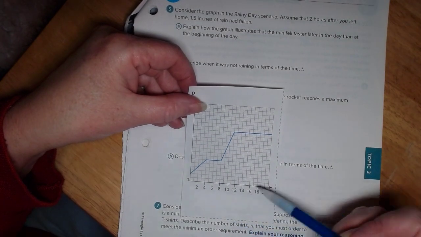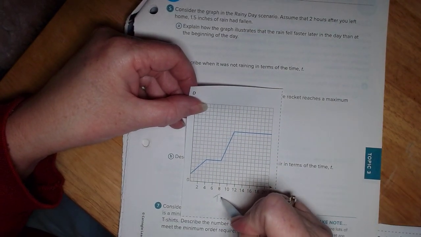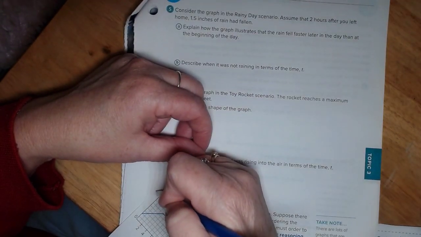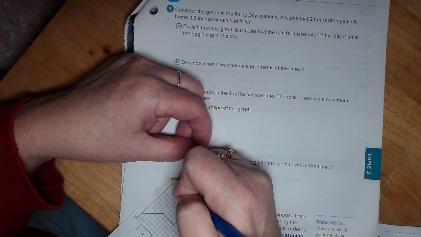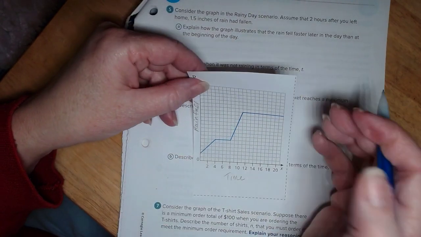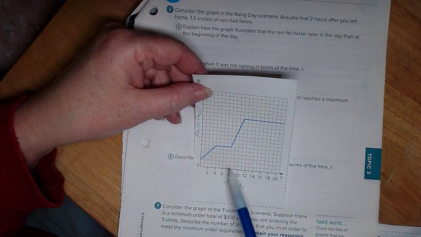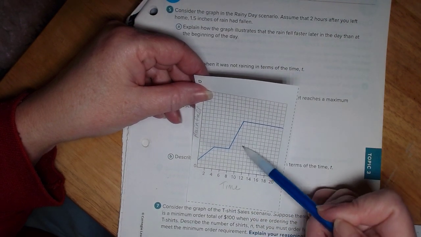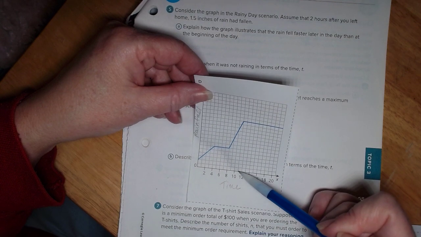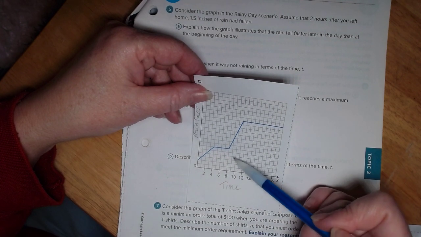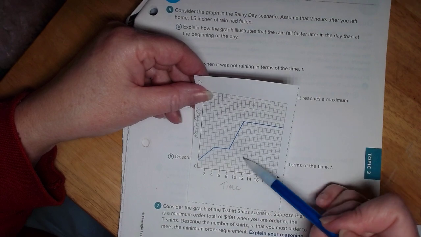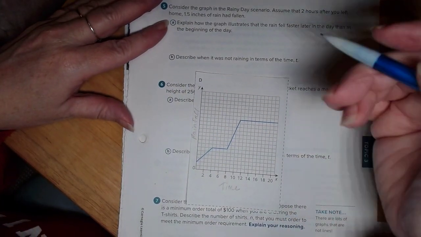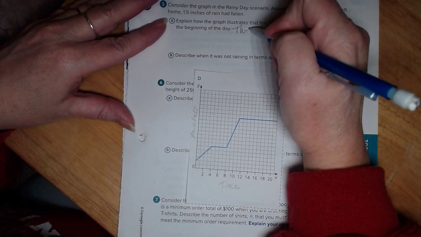This is time, and this was the measure of rainfall. As the day went on, we can see that between 8 and 11, it's much steeper. That tells us that a lot more rain fell in that shorter period of time. So the graph is steeper.